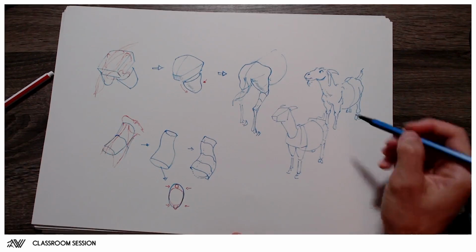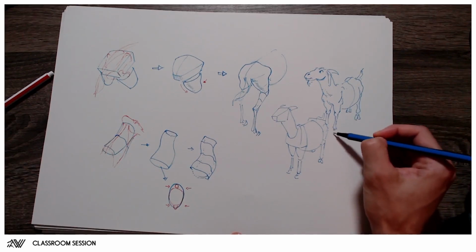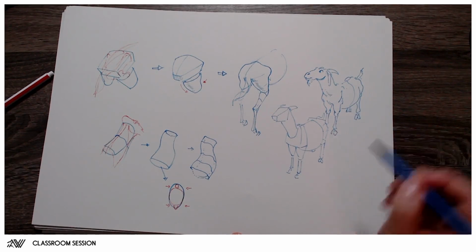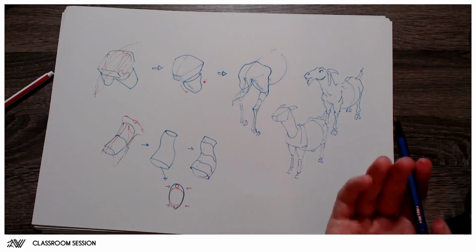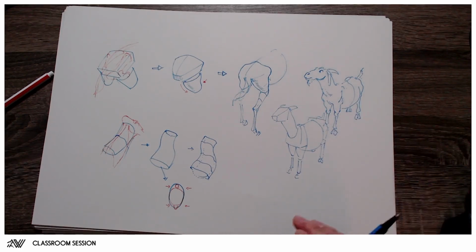So he's just using the exact same setup, but he's just informed by anatomy. He's able to make much more complex shapes in perspective, right?